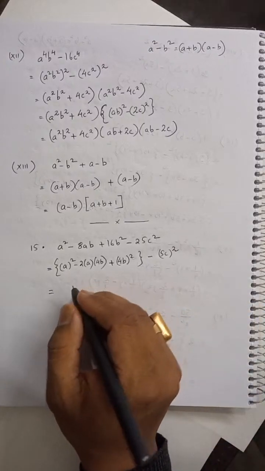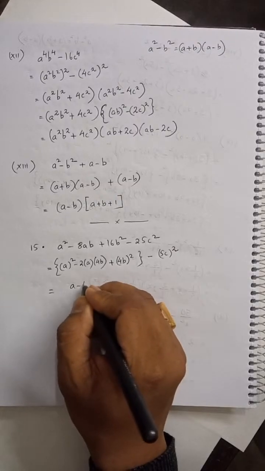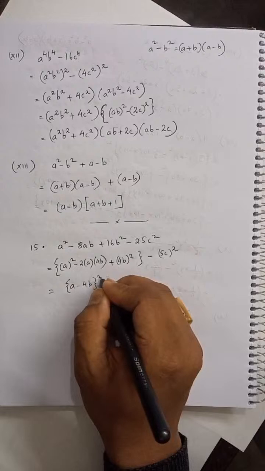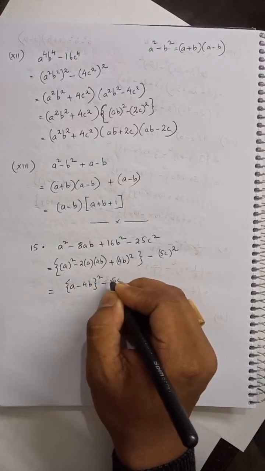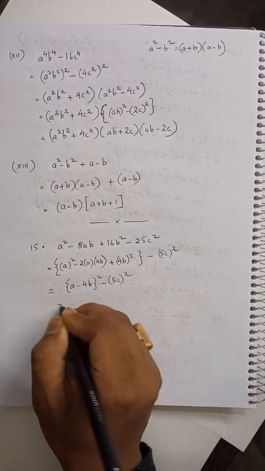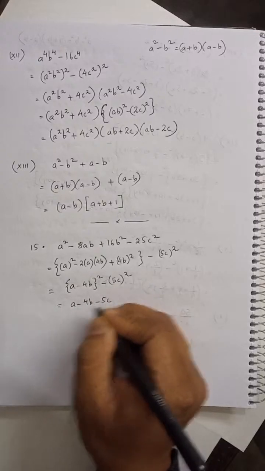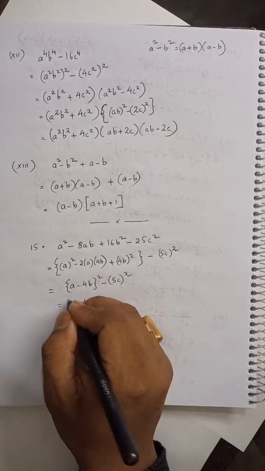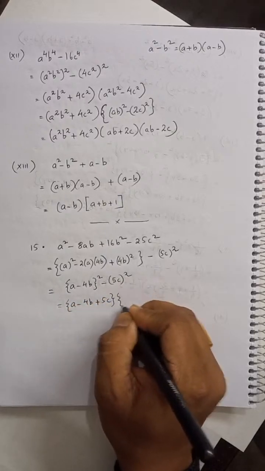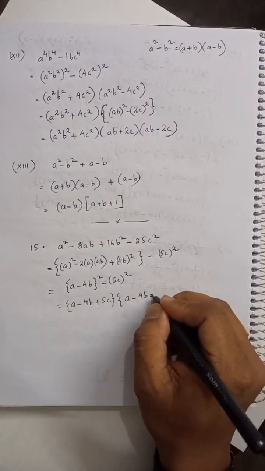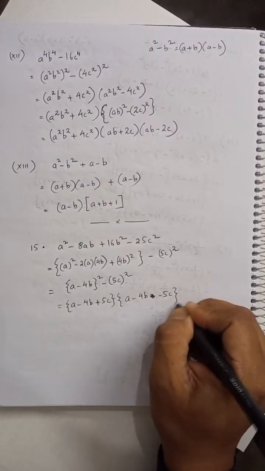So this will be a minus 4b whole square minus 5c whole square. So a minus 4b minus 5c, or plus 5c rather, and a minus 4b minus 5c.